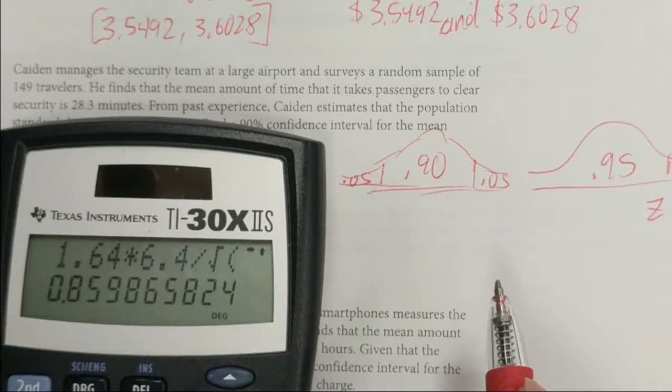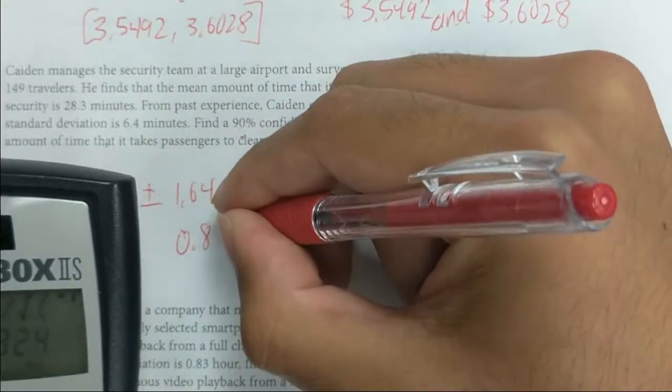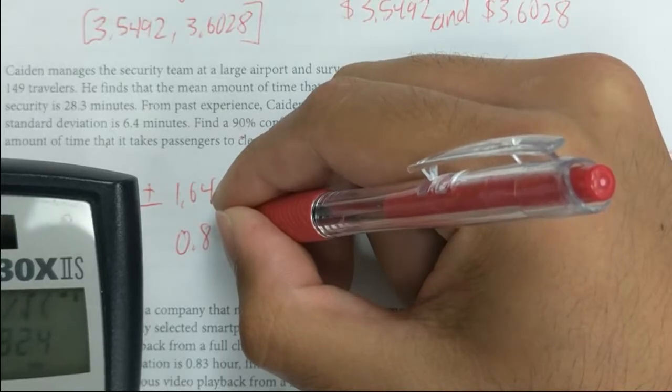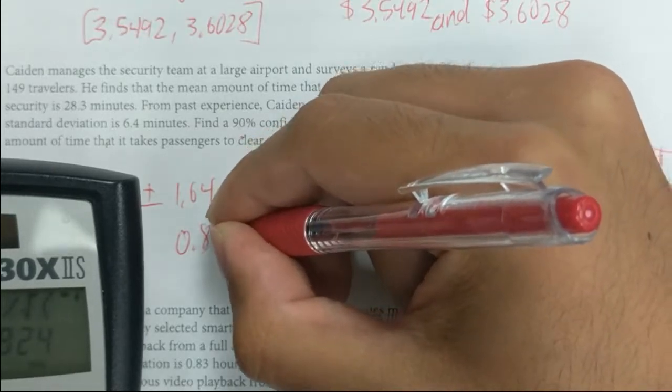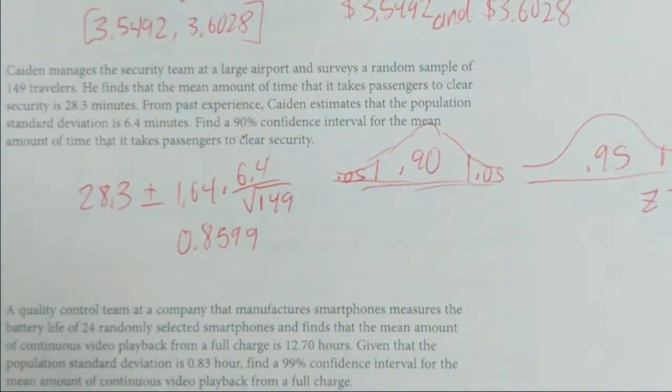It looks like we have this margin of error. And now we add and subtract that from the sample mean.